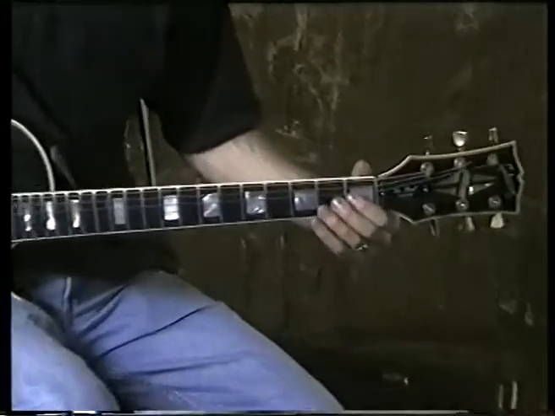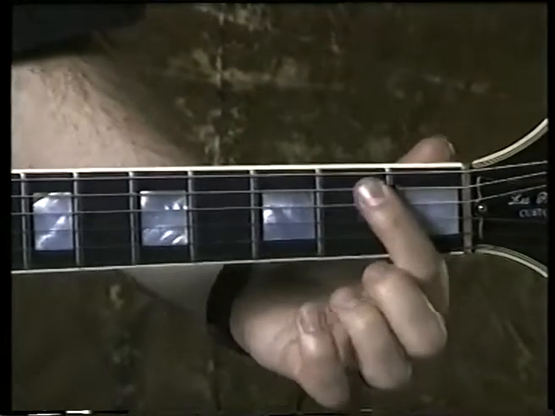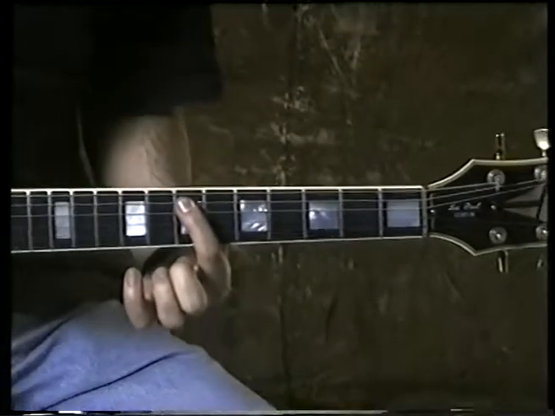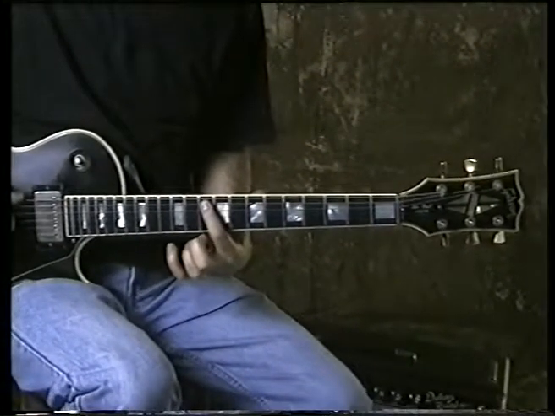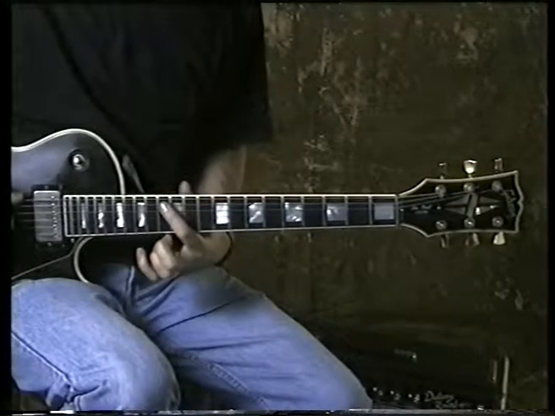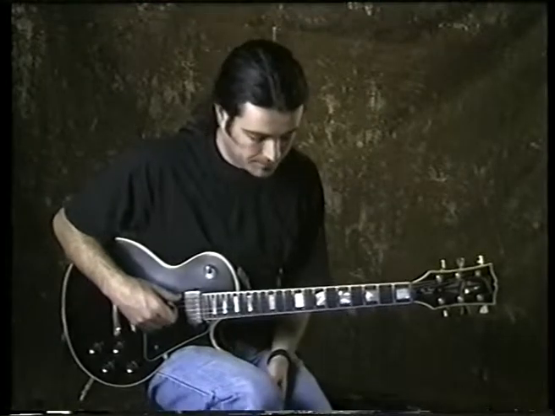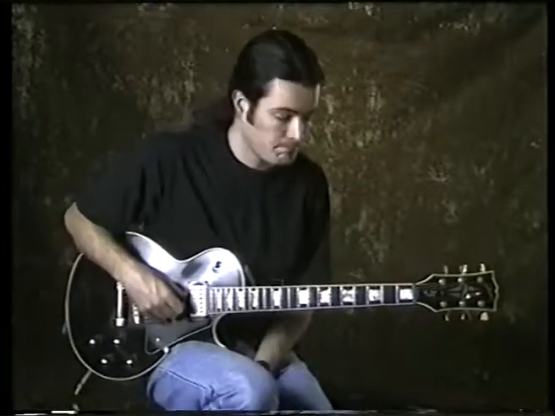Then we'll go to the A string and we'll repeat the process. Go A sharp, B, C, mark that. C sharp, D, D sharp, E, we'll mark that. F, F sharp, G, mark that. G sharp, A sharp, B, C, mark that as well. And so on. We'll do all the rest of the strings.